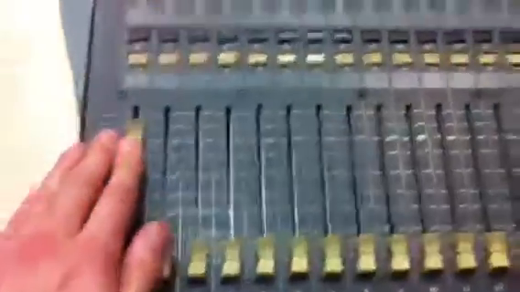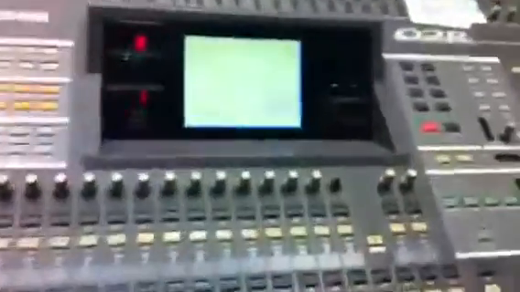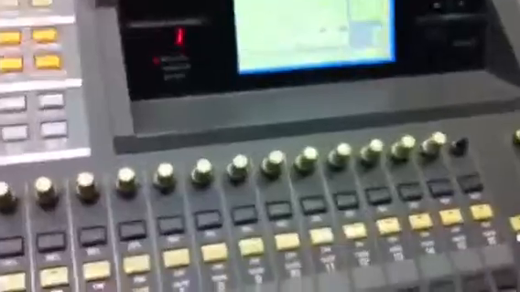Now if I press view and turn up the channel fader and the stereo fader over here and talk into the mic, 1, 2, 1, 2, we can hear that we've got delay applied.